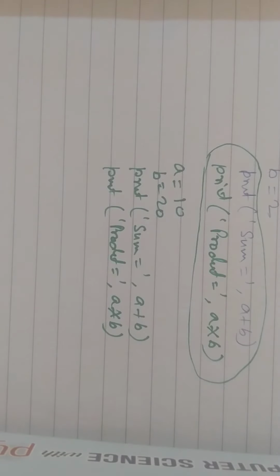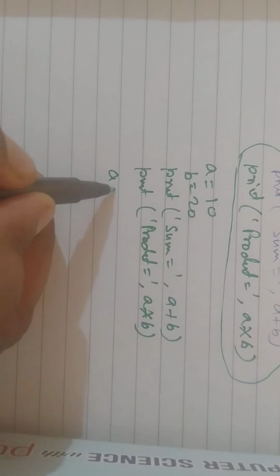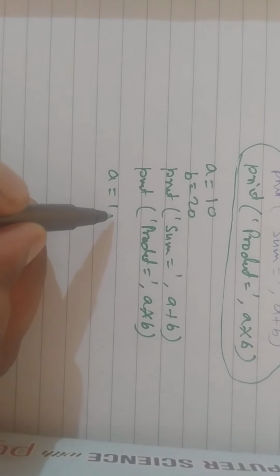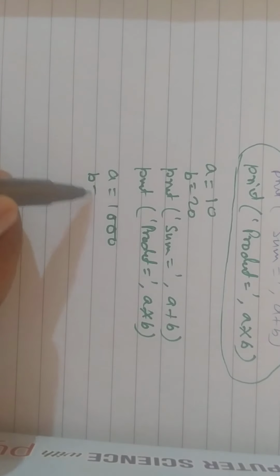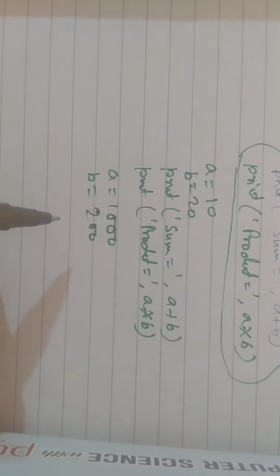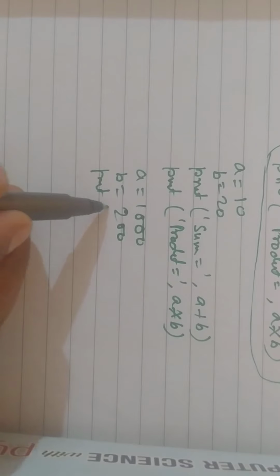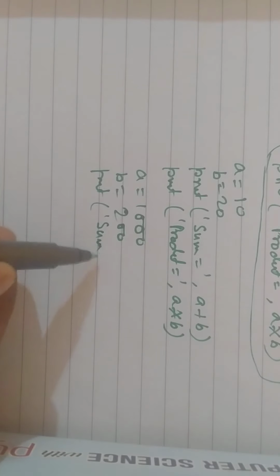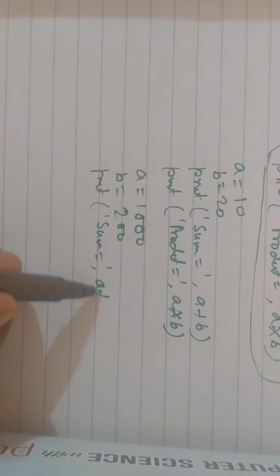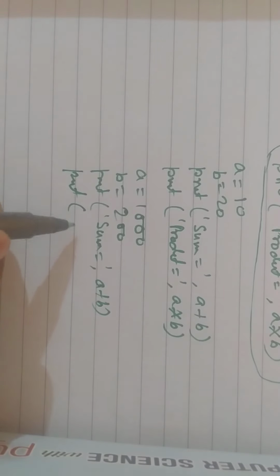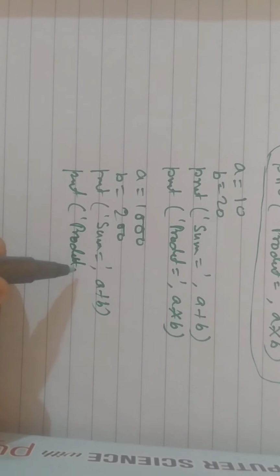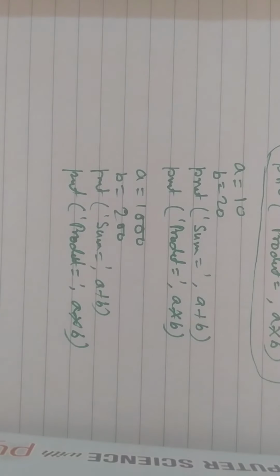Now again in our program, at some other place, at the very end, we require the multiplication of two numbers, and the numbers are a is equal to 1000, b is equal to 200. Then we have to find the sum. Print sum is equal to a plus b. Print product is equal to a asterisk b.